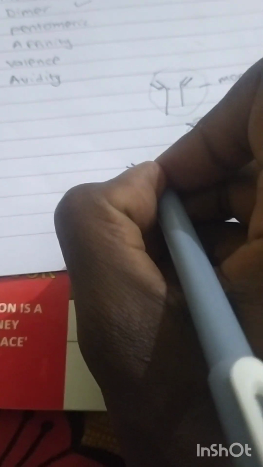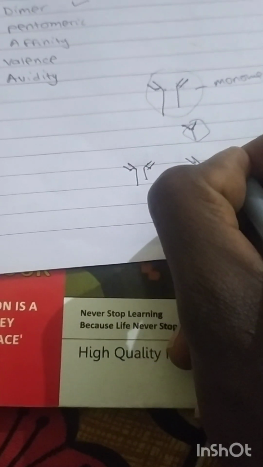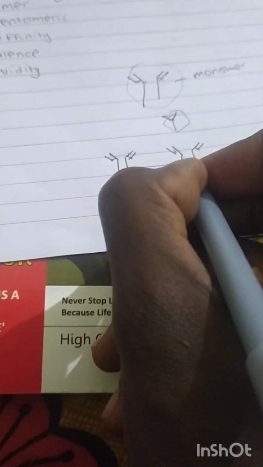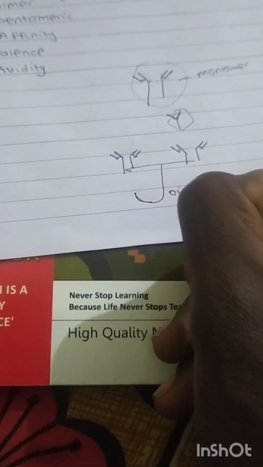Then you have to come to the dimer. For example, we have a first antibody and another, second antibody, each consisting of heavy and light chains. And here there will be a joining component, J. A joining component, J, will combine the two antibodies. If it exists in this form, it is called a dimer. Okay, dimer, like that.